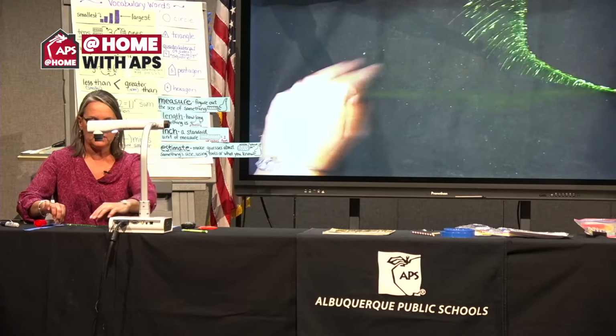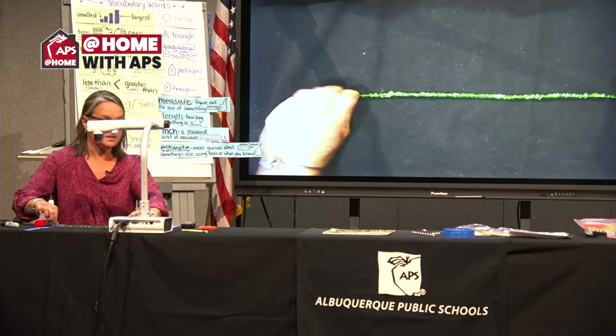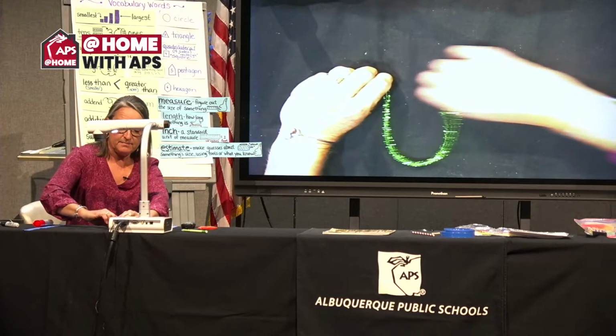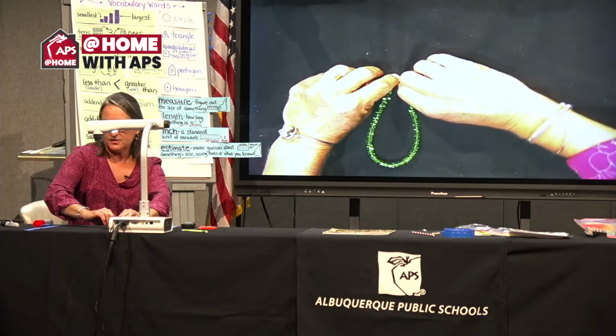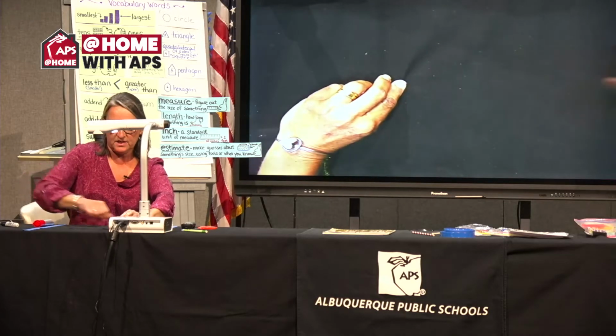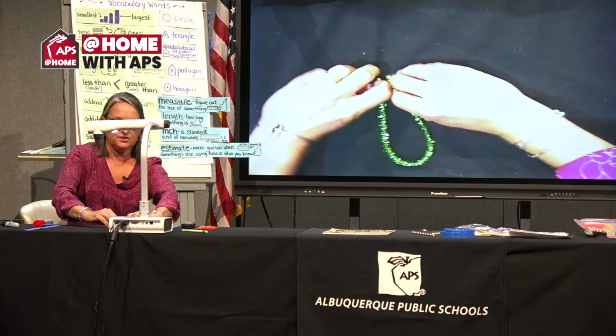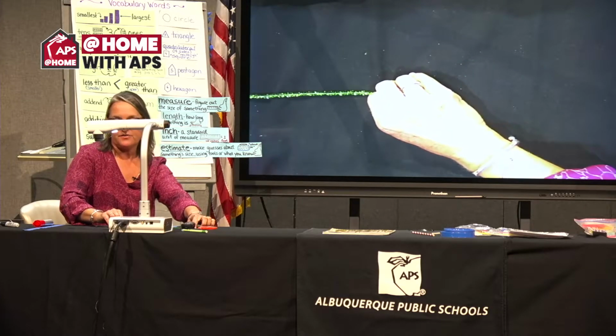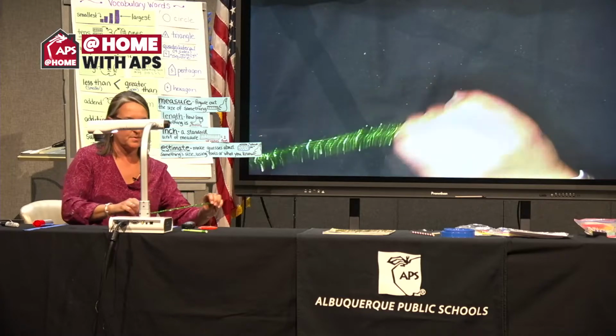Let's do it this way. I think you'll see it a little bit better. So he starts straight and flat. He squeezes up to move. So that was 1 inch of the inchworm. And then he stretches back out again. And that's another length of the inchworm. So that's how he measured.